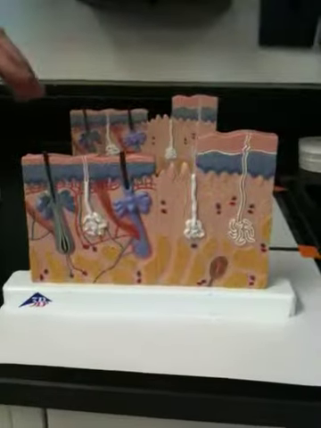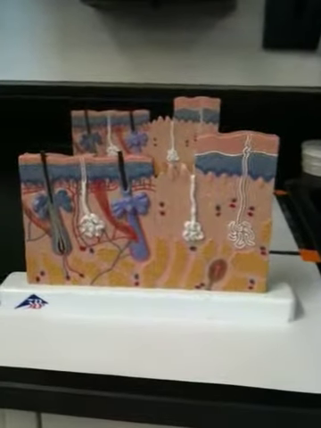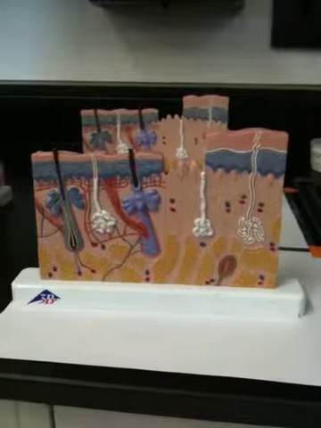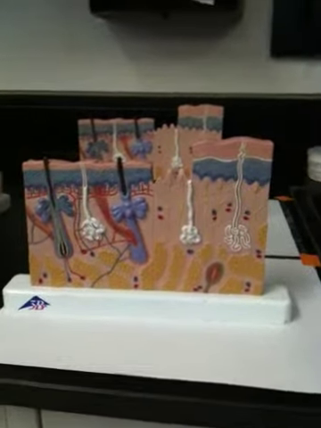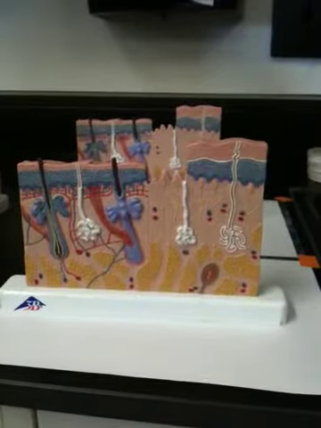So this is the integumentary system. It's an organ system, so it contains multiple organs. The first organ we're concerned with is the skin, which is what's shown in this model. The skin, as an organ, is made of multiple types of tissue.